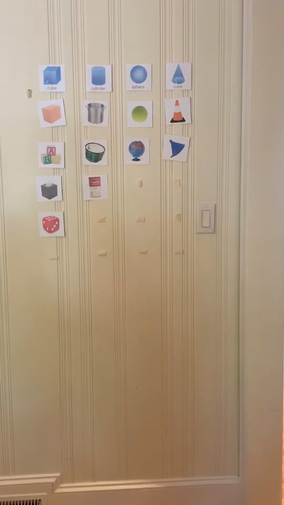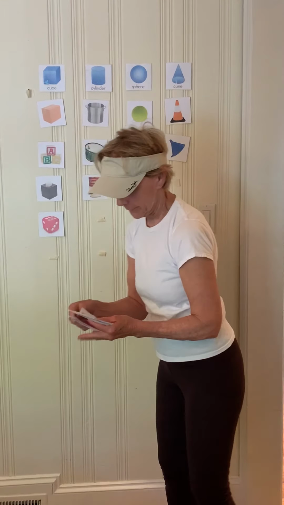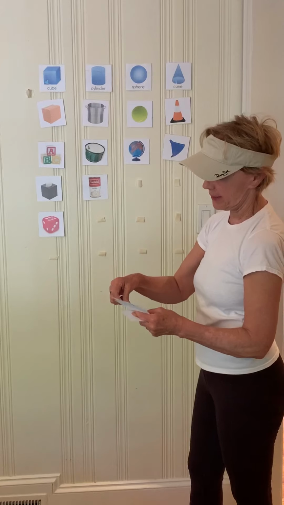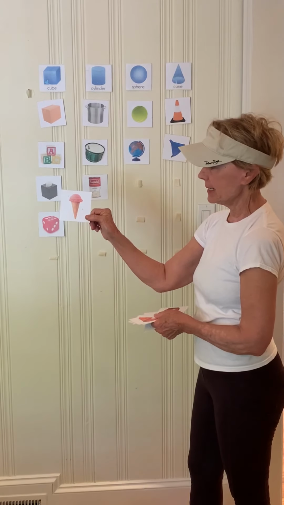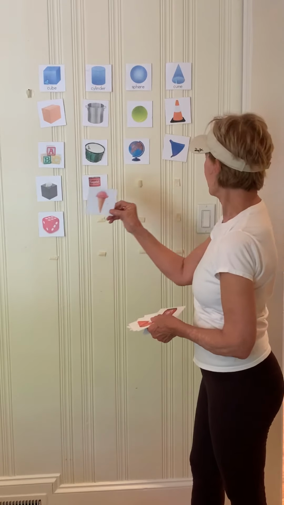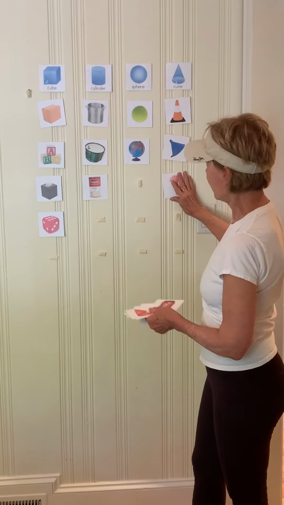Grab some more cards here. You guys are doing a great job. Oh, we just talked about this. Yummy. It is a cone. That is correct. We're going to put that one right here.